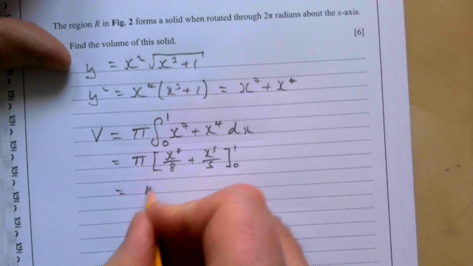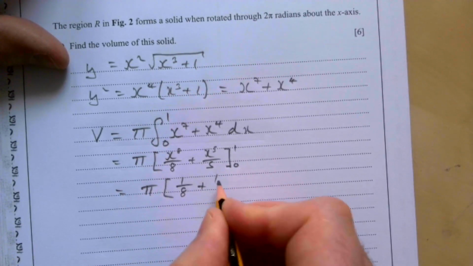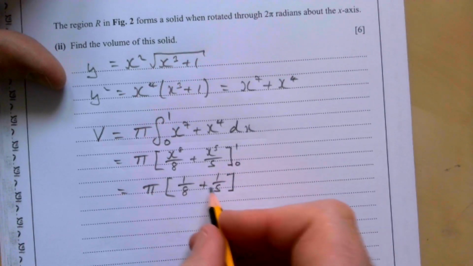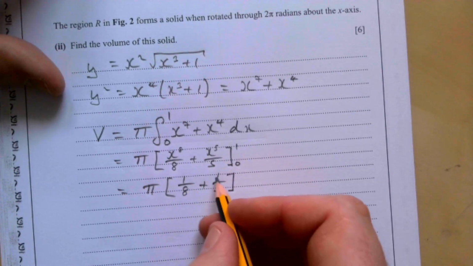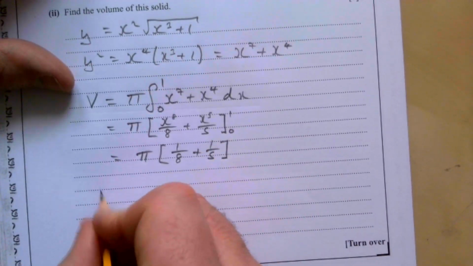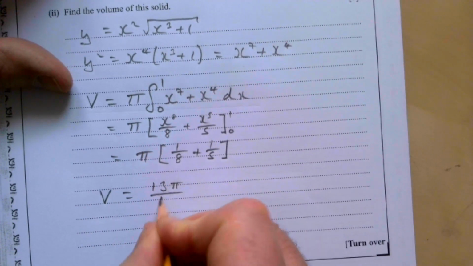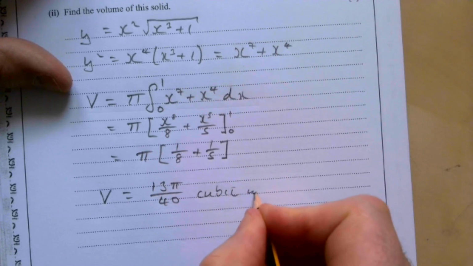Not too much working out there really, so we effectively are going to have 1/8 plus 1/5, take away the 0. To add an 8th and a 5th, you need to go into 40ths, so you're going to get 5 40ths here and 8 40ths here. So my volume then is 13 pi over 40 cubic units.